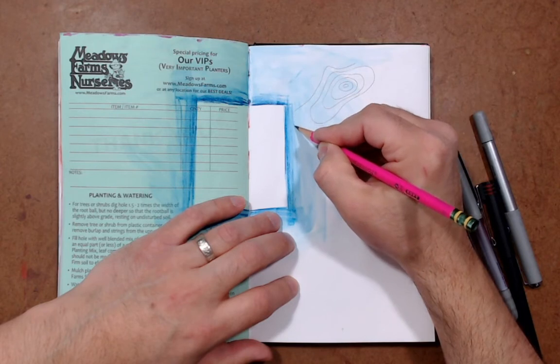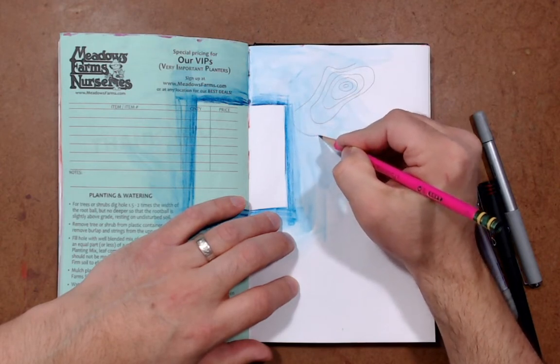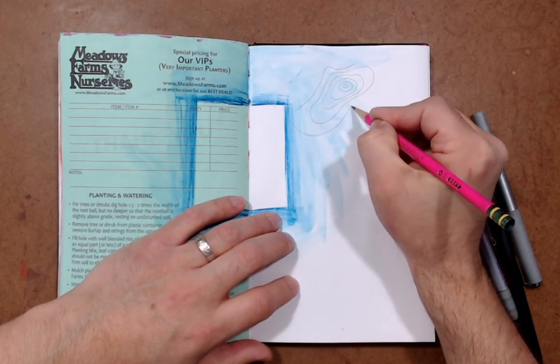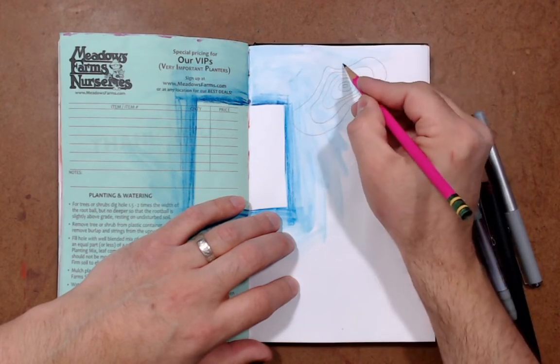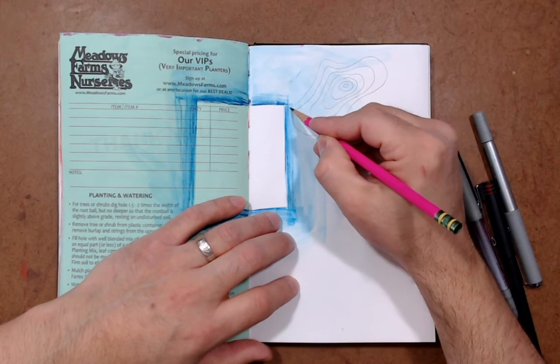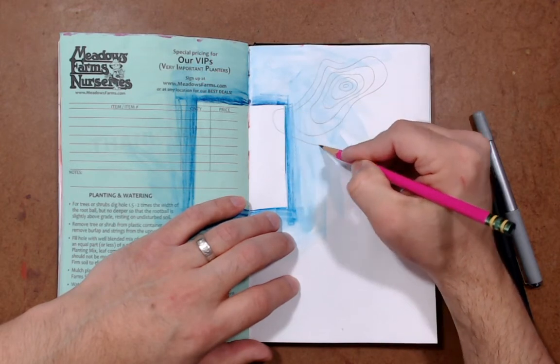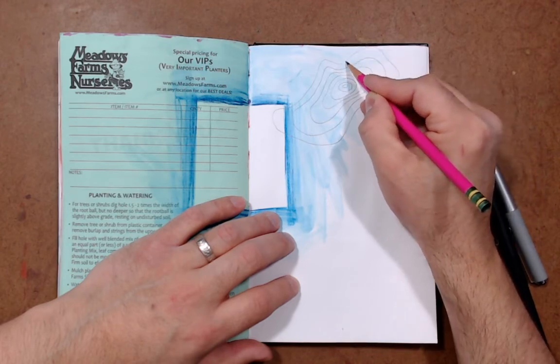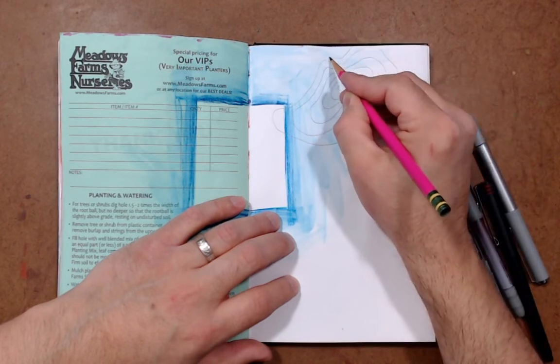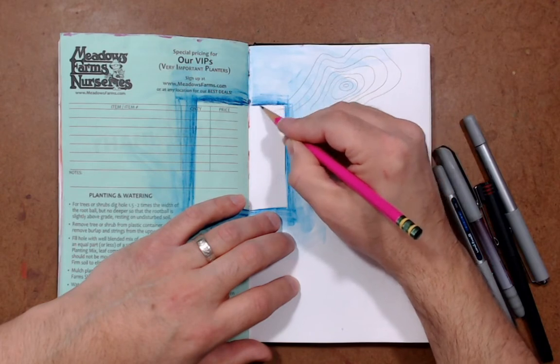So yeah, I'm just making up this topography. It's just something that I like to do. It's a nice texture. It's very organic. But the idea is to have these concentric shapes. And then I can even have them go off the edge of the paper.